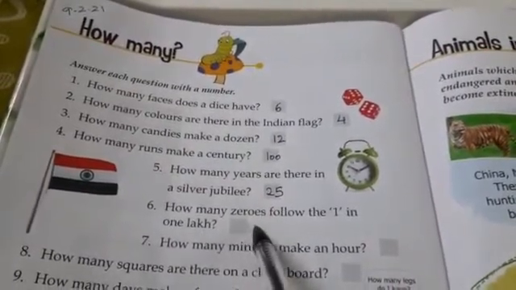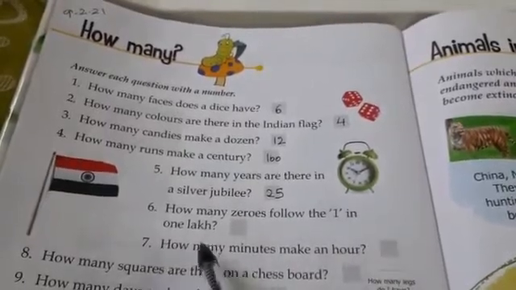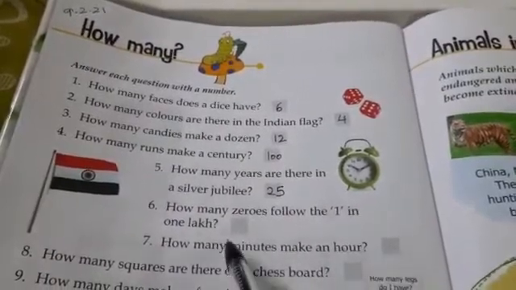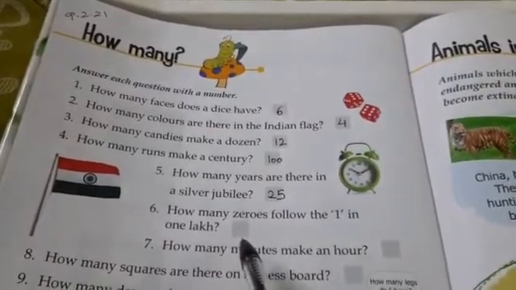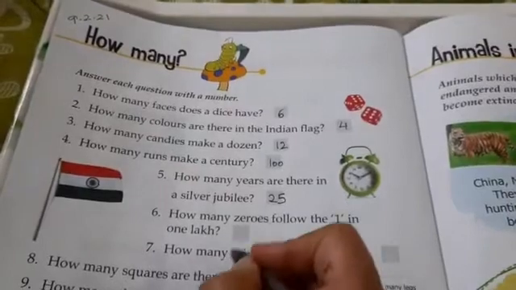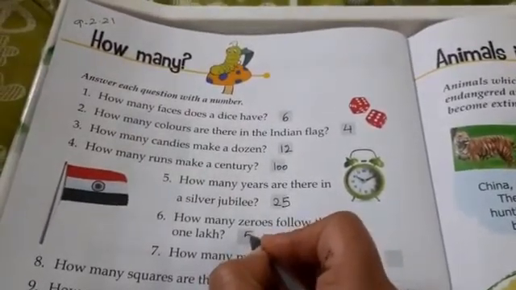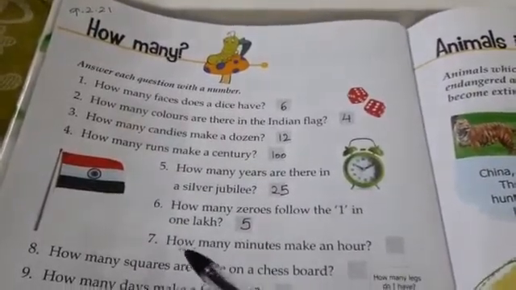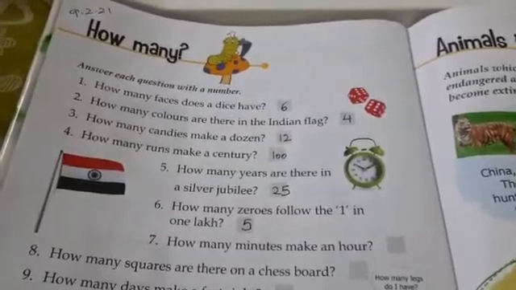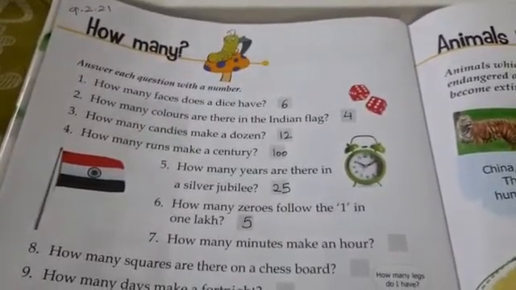Now, question number 6. How many zeros follow the 1 in 1 lakh? So if we write down 1 lakh, how many zeros will come after 1? Do you know that? Yeah, and the answer is 5 zeros. Yes, there are 5 zeros which follow 1 in 1 lakh. Okay, 1, then 0, 0, 0, 0, 0. 5 zeros. Okay, it makes 1 lakh.